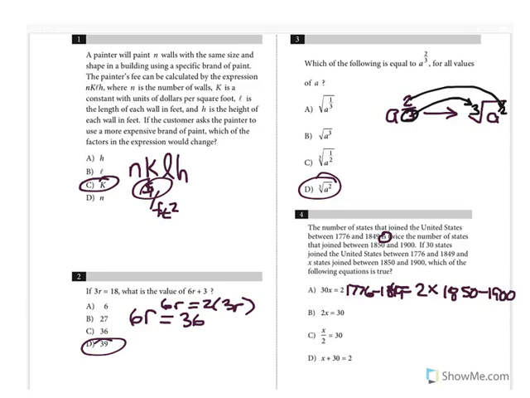So now let's substitute in 30 joined between 1776 and 1849. So that means we can substitute 30 equals 2 times, and it says x joined between 1850 to 1900. So 30 equals 2x. Or, as we can see here, it's written a little different, 2x equals 30. Our reflexive property at work there.